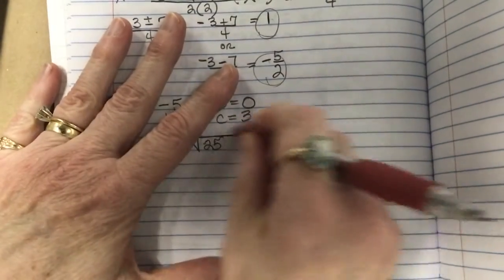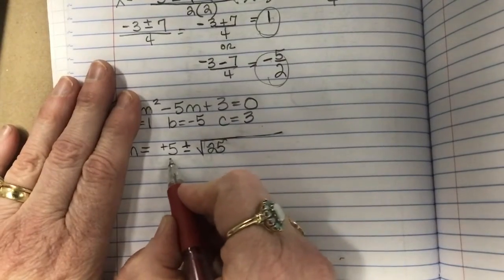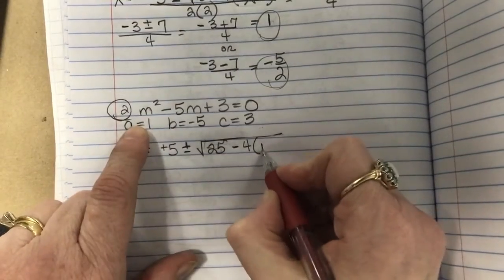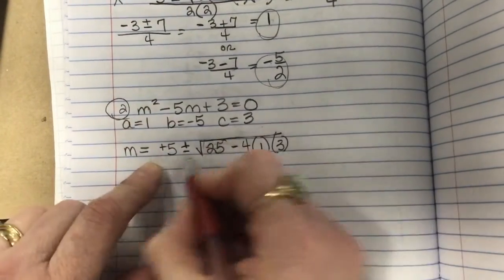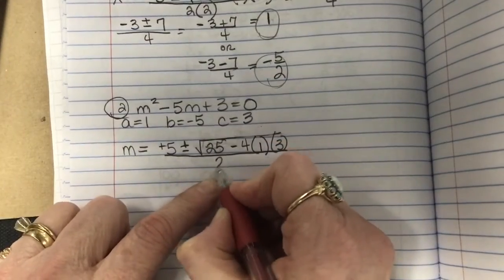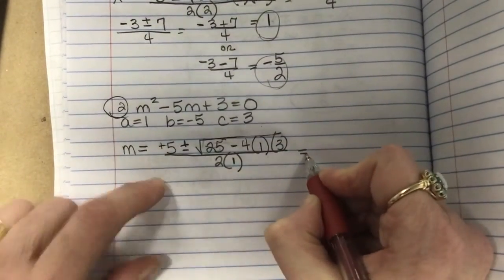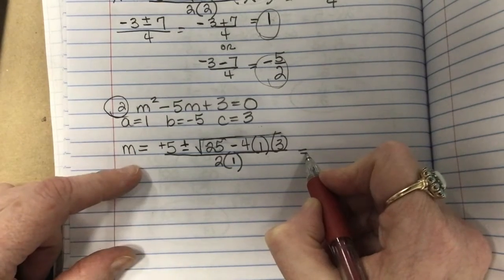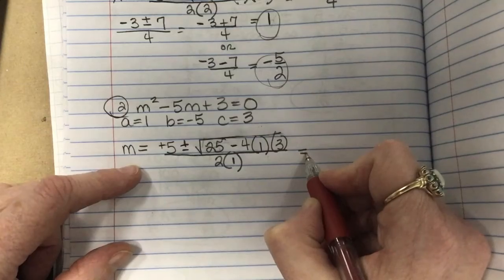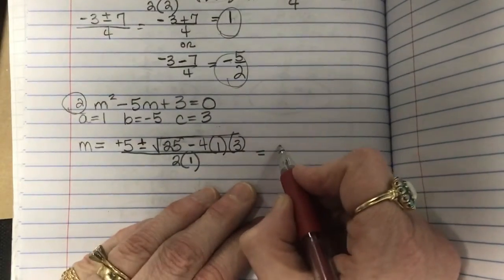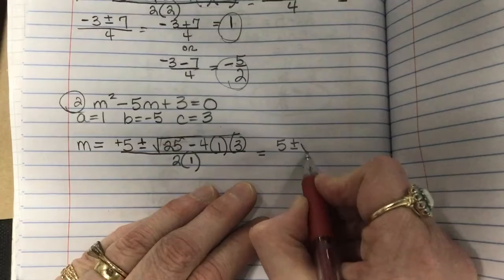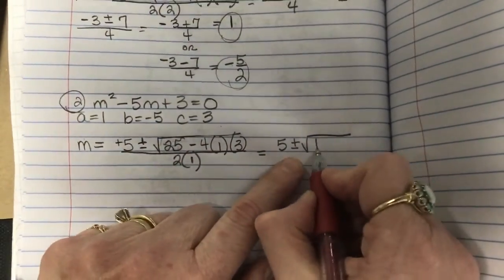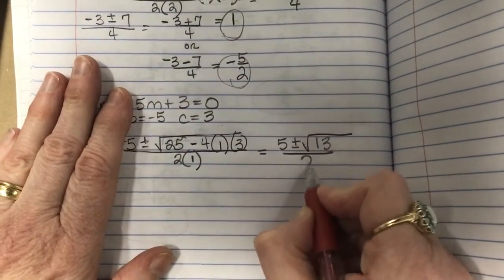And then we're going to get over, let's see, we haven't finished it. Minus 4 times 1 times 3, and then the whole fraction is over 2 times 1. Now, you have to show this step. Sometimes I say that and then I'm a little lenient, but on this lesson, I shortened it to 8. You have to show this. So now, positive 5 plus or minus square root, and 25 minus 4 times 1 times 3 is 25 minus 12 is 13. I'm just going to do that for time's sake.